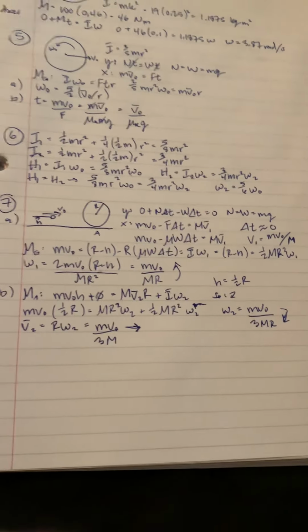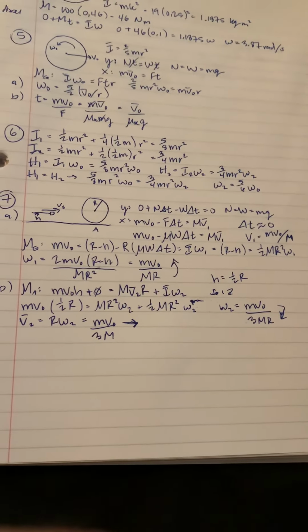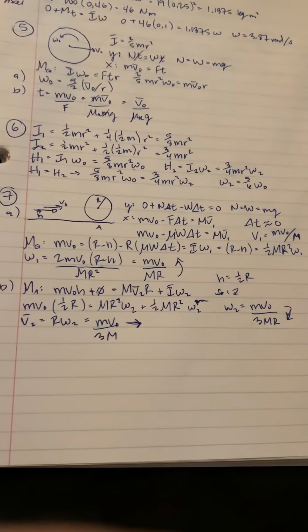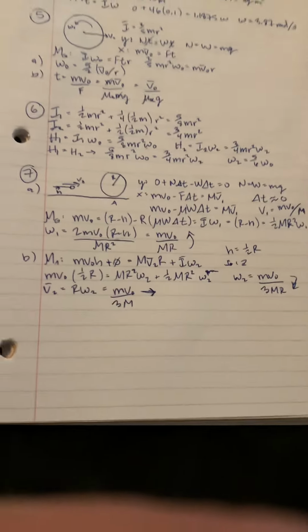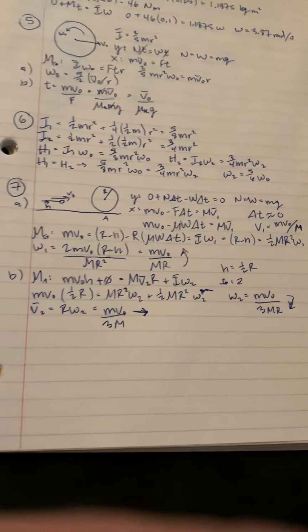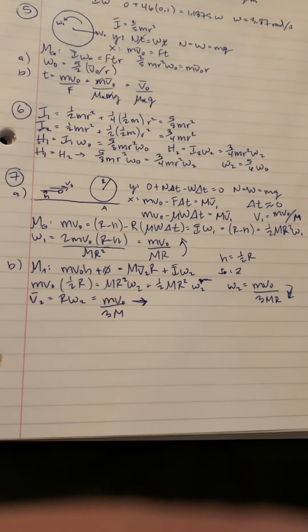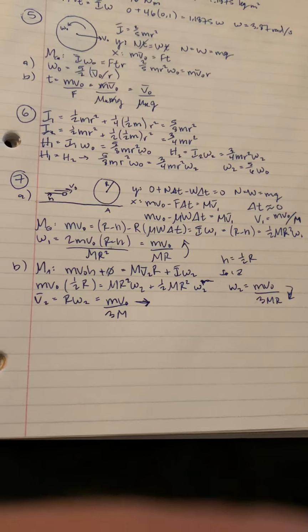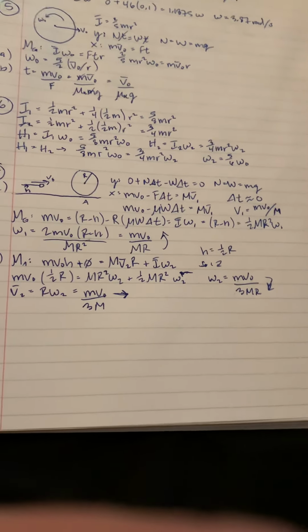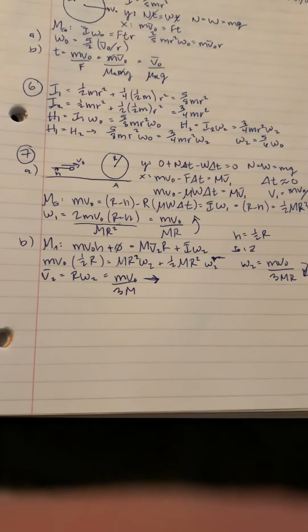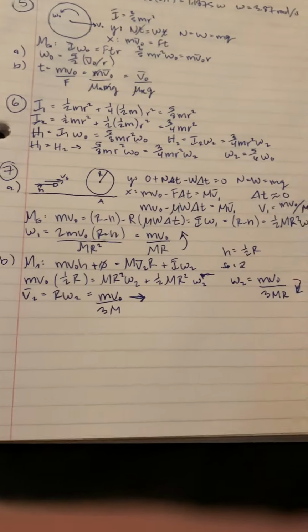Next one was the bullet hitting the disc, I believe. Similar thing, y components, x components, moment. And then you can find your omega-1, which was, I believe, part A, and then B was your V2 and omega-2. So omega-2 was clockwise, omega-1 counterclockwise, V2 to the right.